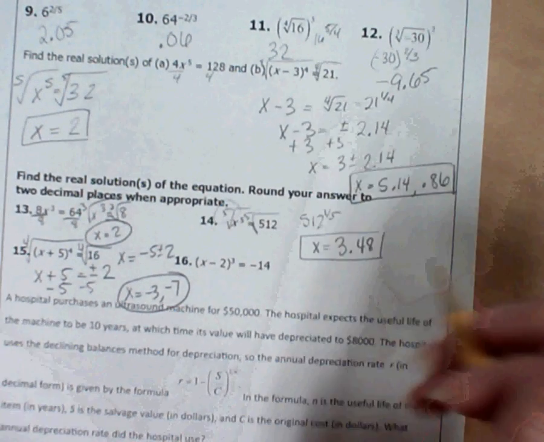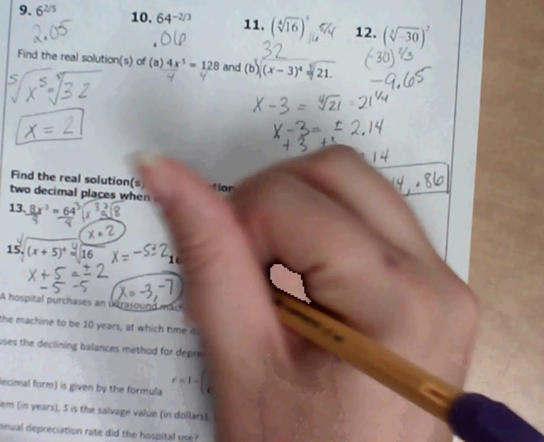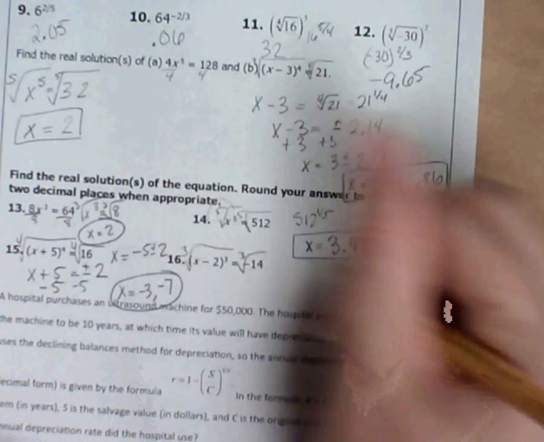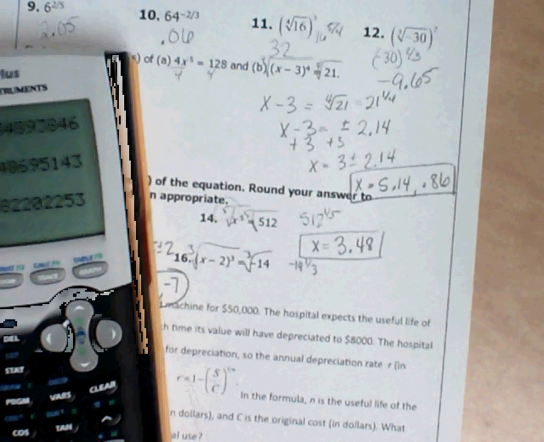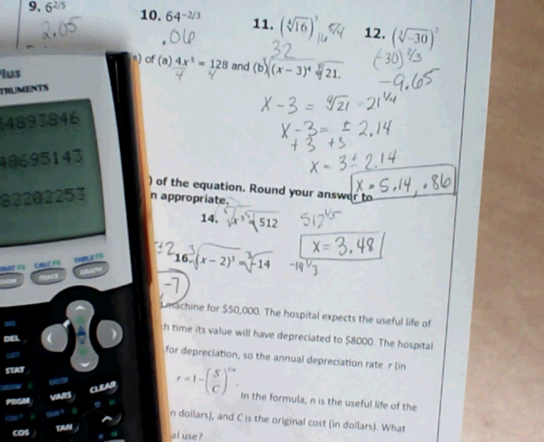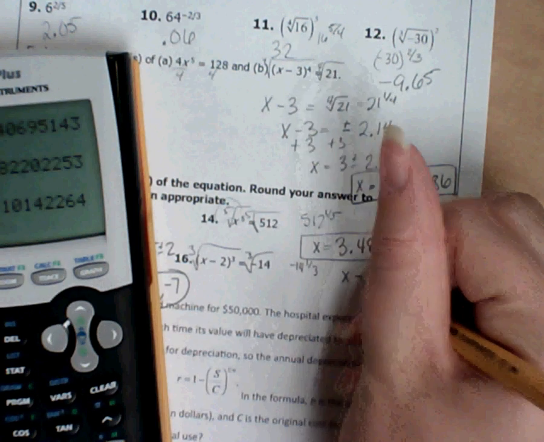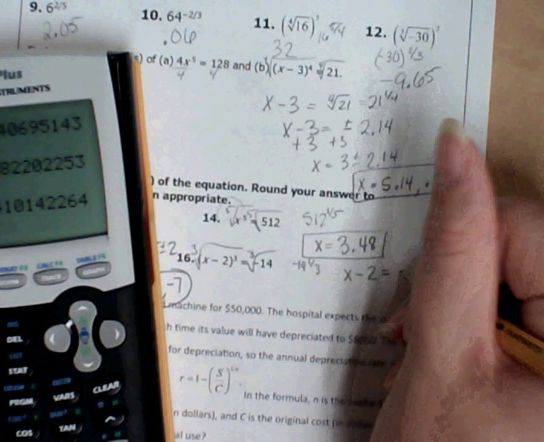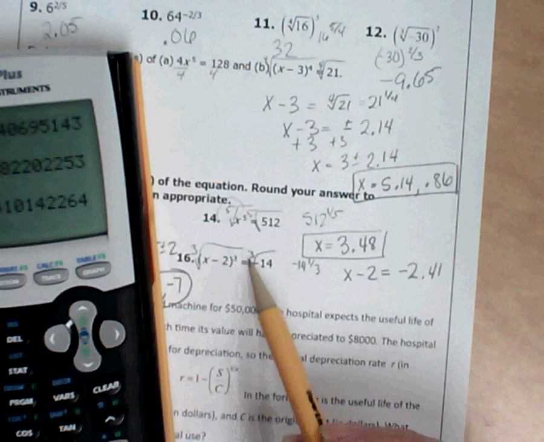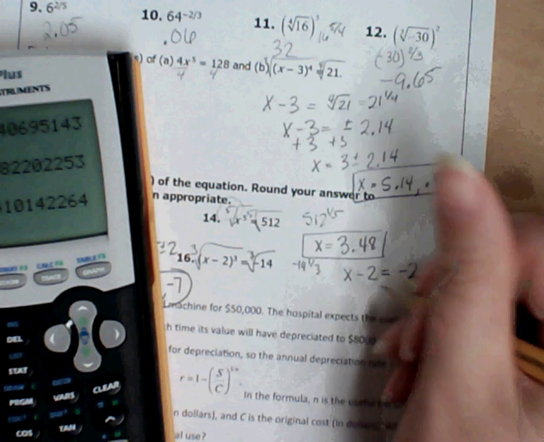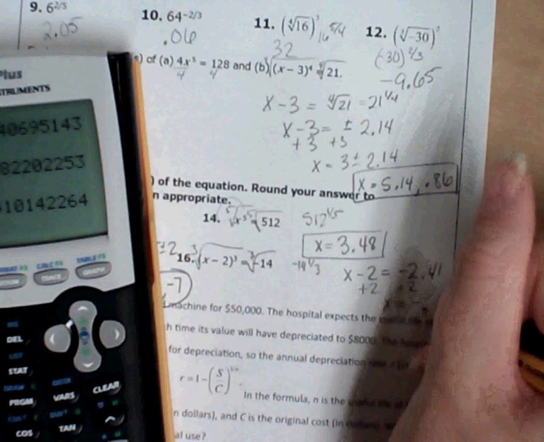X minus 2 cubed is equal to negative 14. I'm going to take the cube root, which is the same as negative 14 to the 1/3 power. So I have x minus 2 is equal to negative 2.41. Now because it's an odd root, it's only this one solution. Then I'm going to add 2 to both sides, so x is equal to negative 0.41.